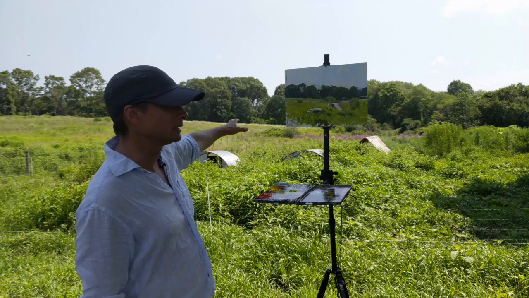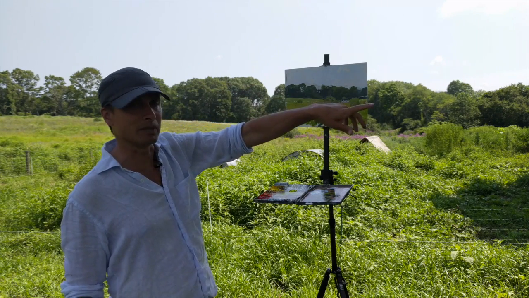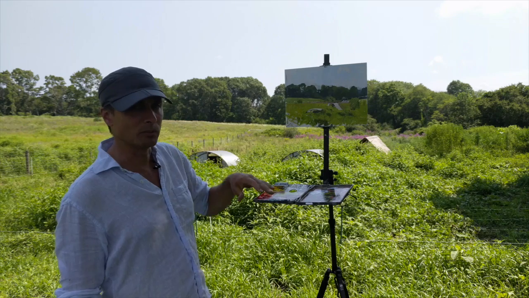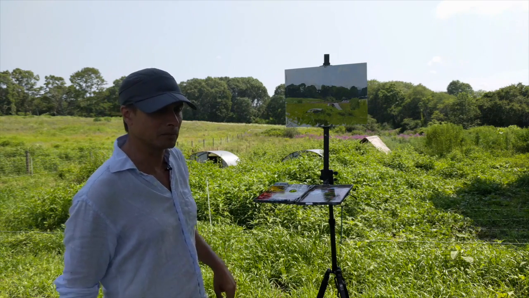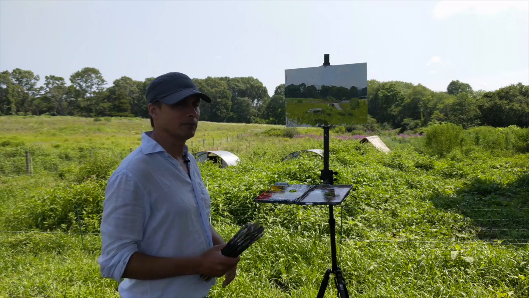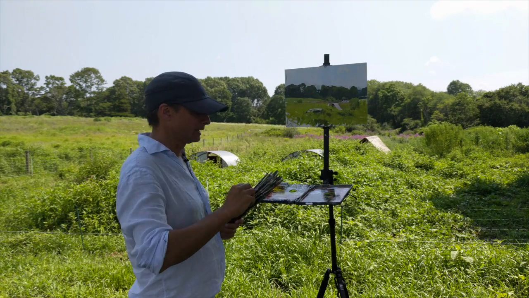Especially when you start looking at the sun reflecting off something, it's much more bright than you can reproduce with pigment. So we're kind of faking it to begin with. That's actually a good point too.